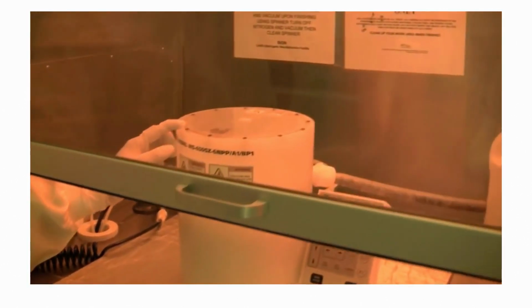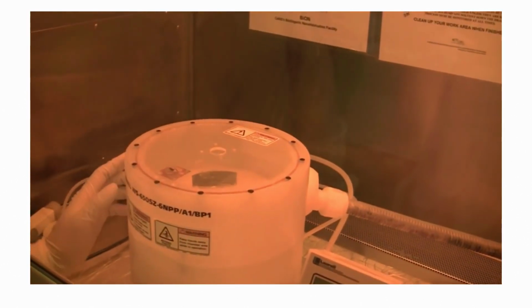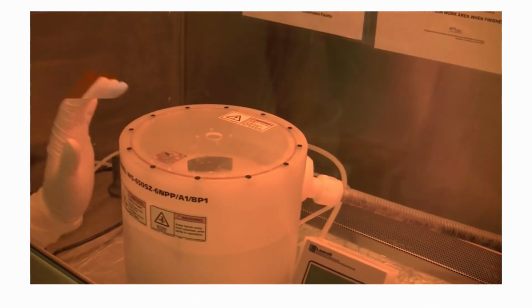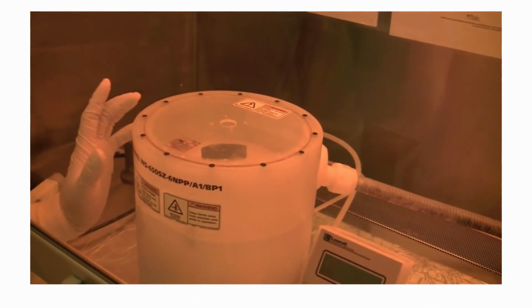This hood on the top of the Leroy spinner should be closed. We want to maintain an inert environment, so you want to make sure all the gas is just going to sit there and it's not going to be exposed to anything else.